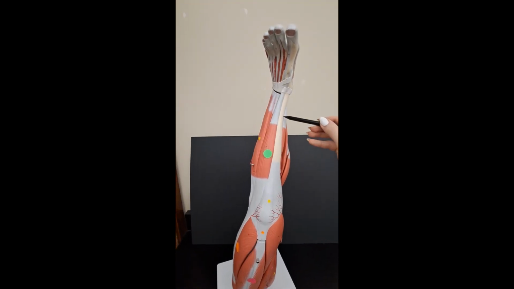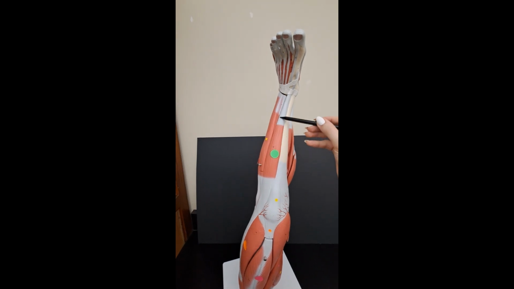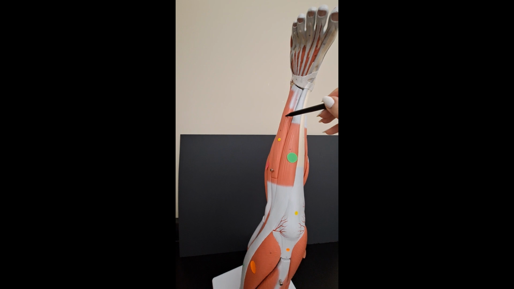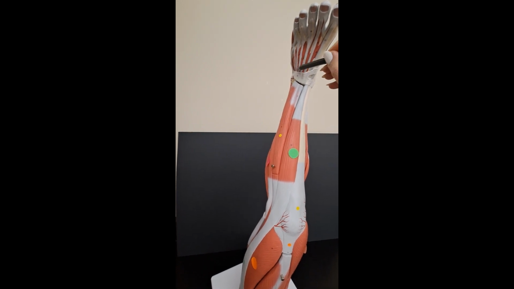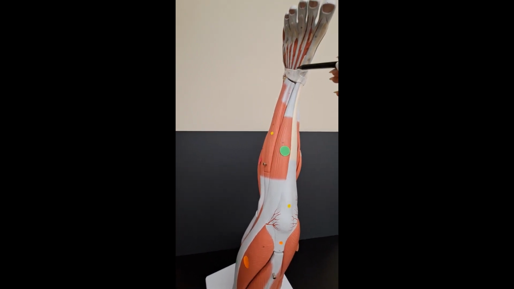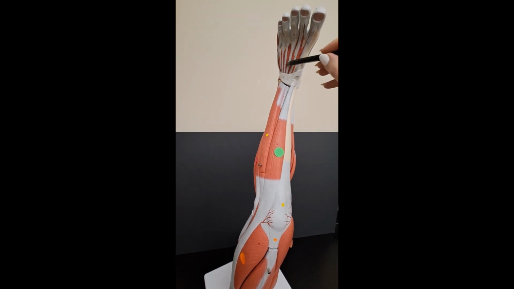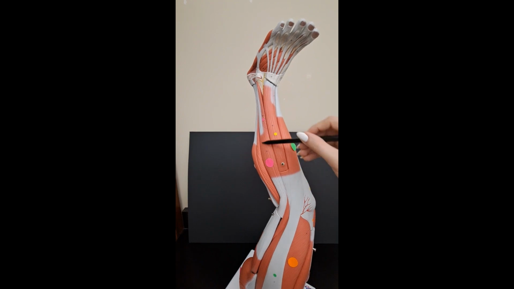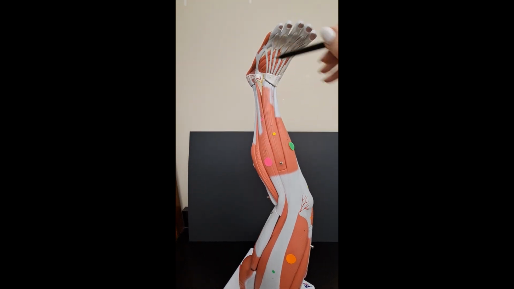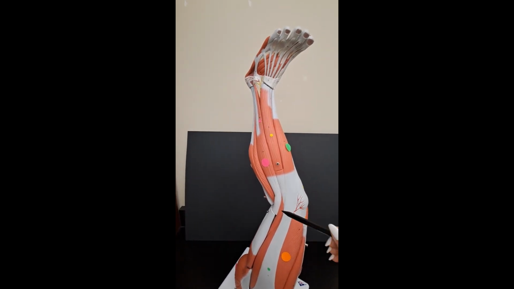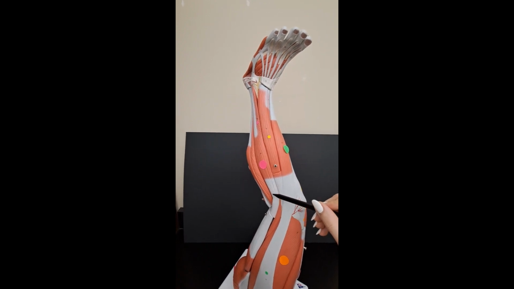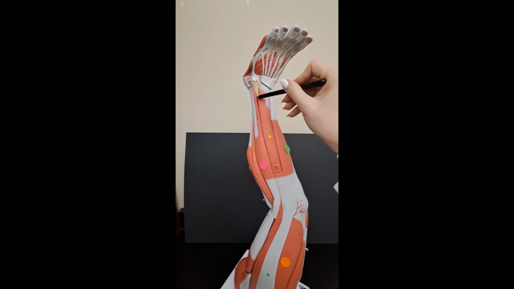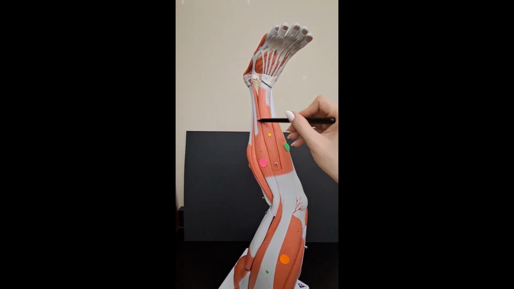This bone is the tibia. This muscle is the tibialis anterior muscle. This muscle is the extensor digitorum longus muscle. It extends the digits, the toes. That's why it is anteriorly. This is the fibularis longus muscle, also called the peroneus longus muscle. The fibula is the lateral bone in the leg. This is the fibularis brevis muscle, also called the peroneus brevis muscle.